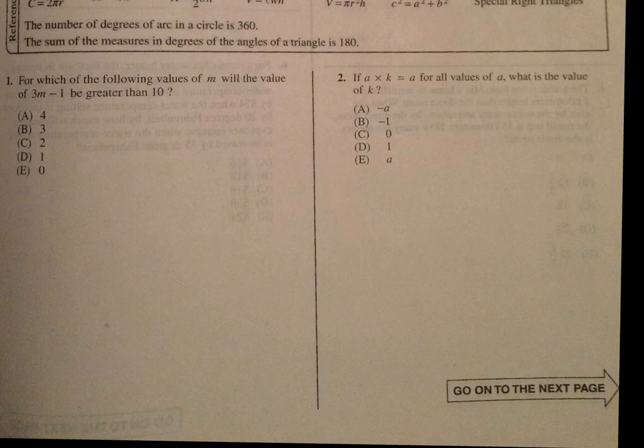For which of the following values of m will the value of 3m minus 1 be greater than 10? Well, you can just put numbers in. If you put 2 in, you're going to get 6 minus 1, which is not greater. If you put 3 in, 9 minus 1 is not greater. If you put 4 in, it's the only one that's going to work, so I would just go with that.